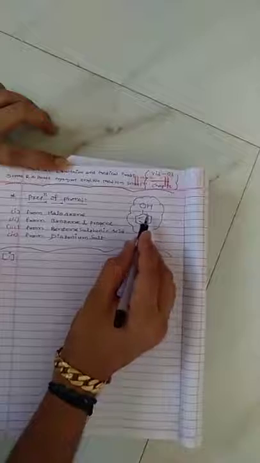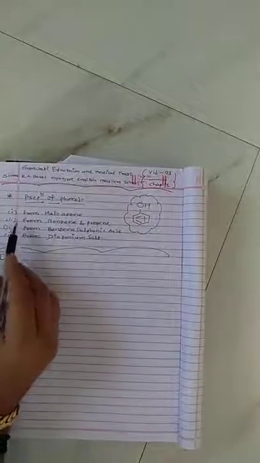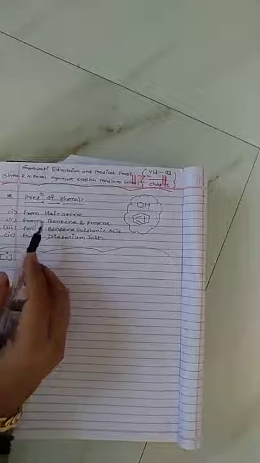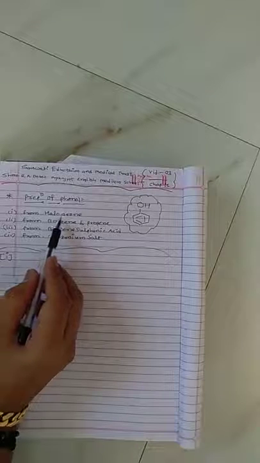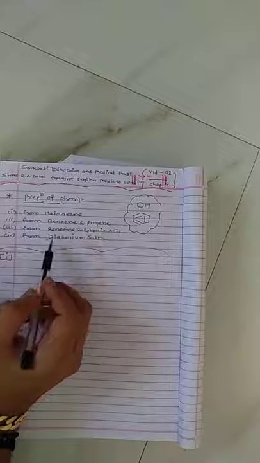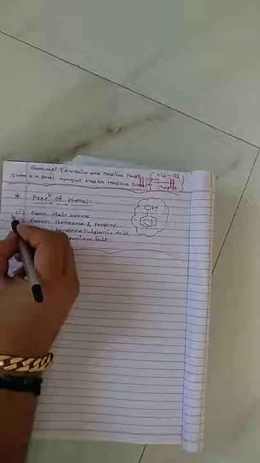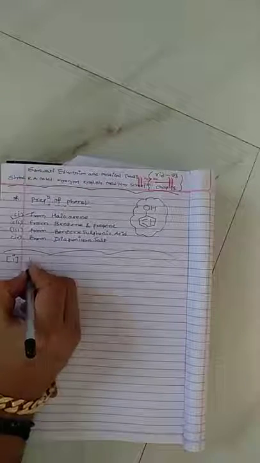So we have to prepare phenol in a laboratory. In total we have four methods for the preparation of phenol. The first one is from haloarene, the second one is from benzene and propene, the third one is from benzene sulphonic acid, and the fourth one is from the diazonium salt. So let us discuss the first one, from haloarene. We will write in detail from haloarene.